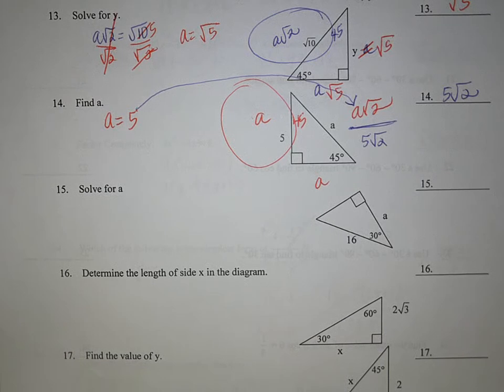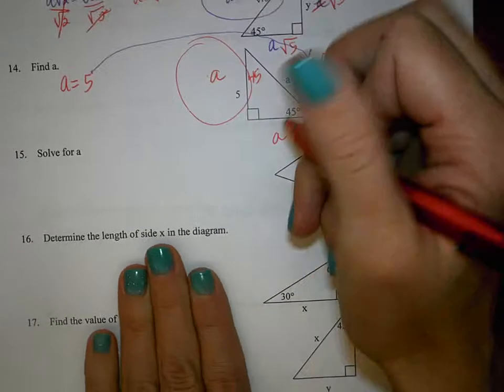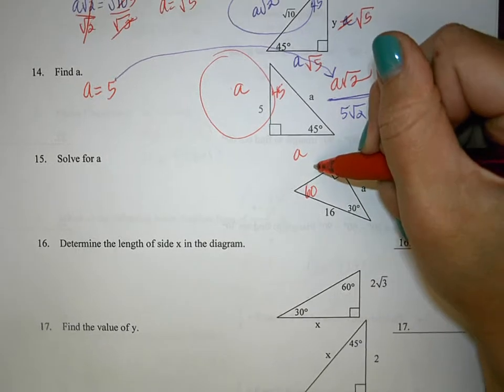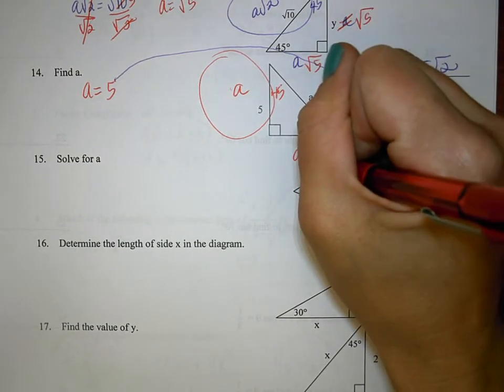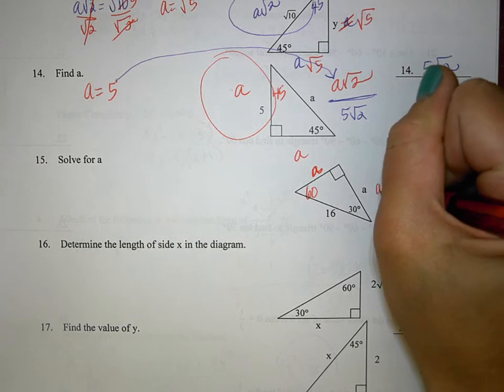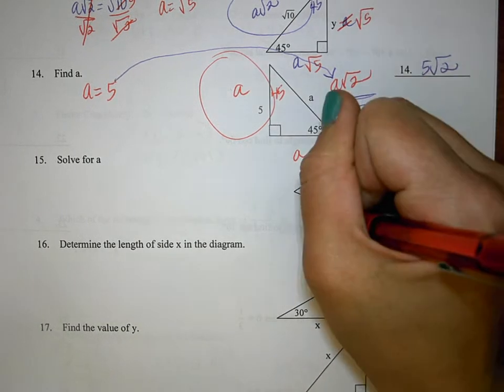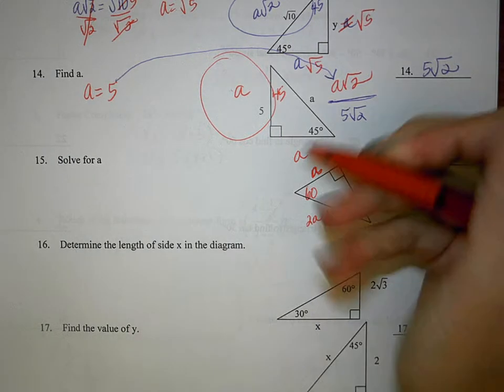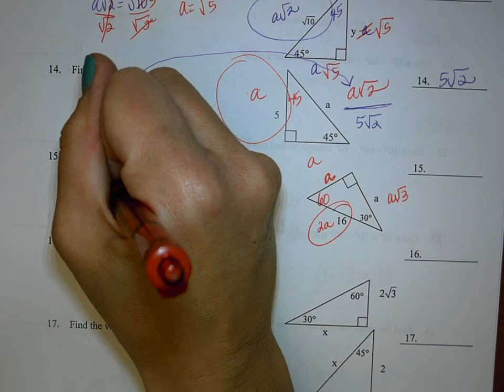Okay, so this one is a 30, 60, 90 triangle. What is across from the 30? The 30 is my A. The 60 is my A root 3, and the 90 is, this is where I have my number, right? So I'm going to write 2A equals 16.